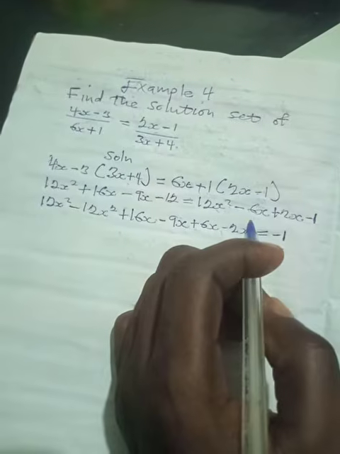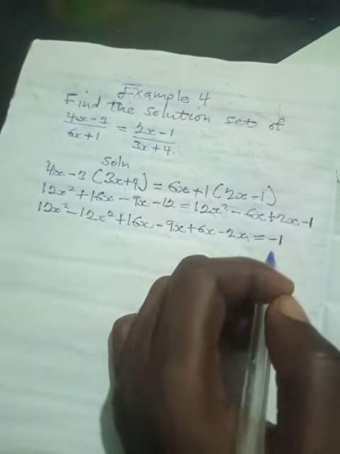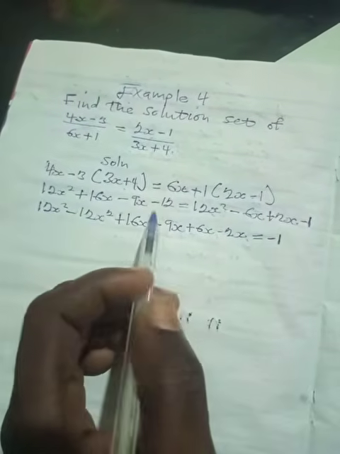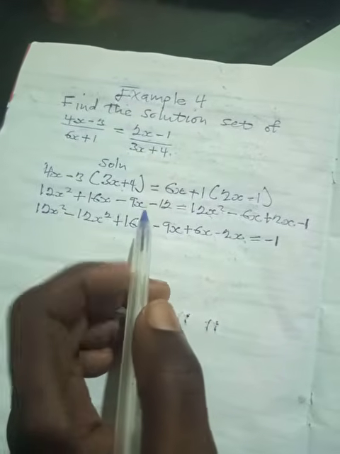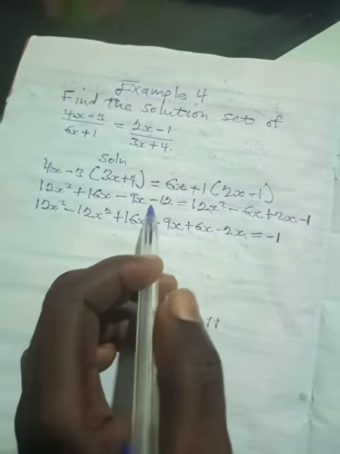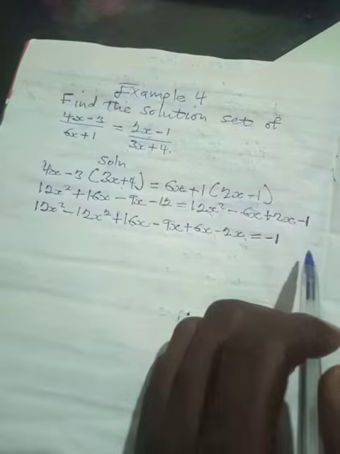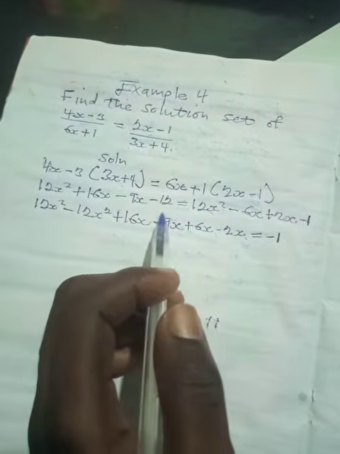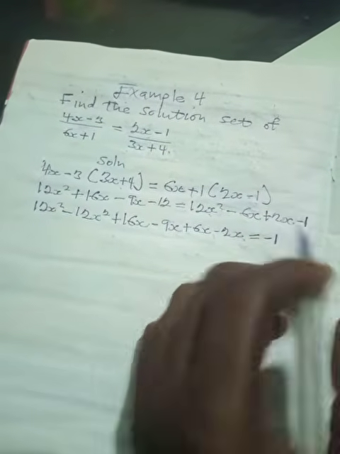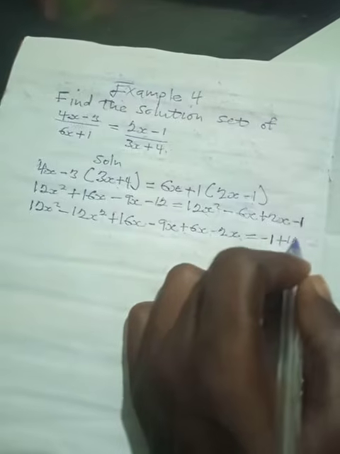Now on my left hand side we have negative 12, so negative 12 will move to the right hand side, and it becomes positive 12.